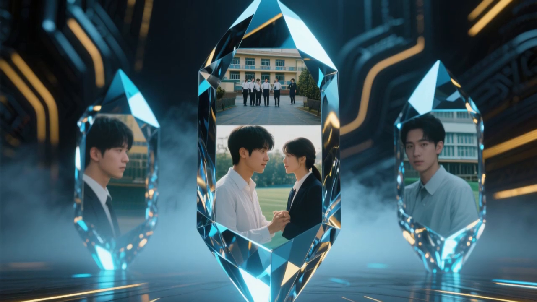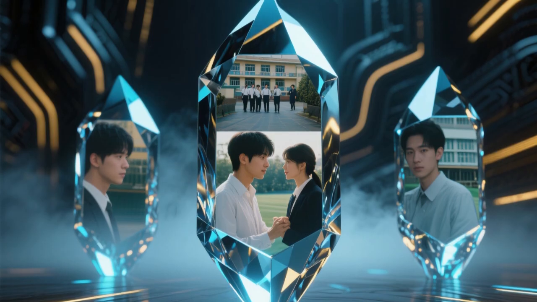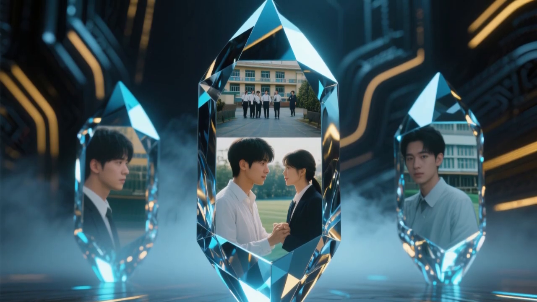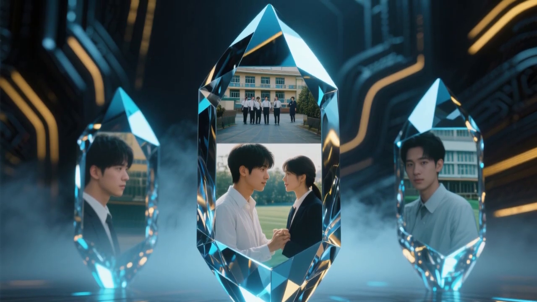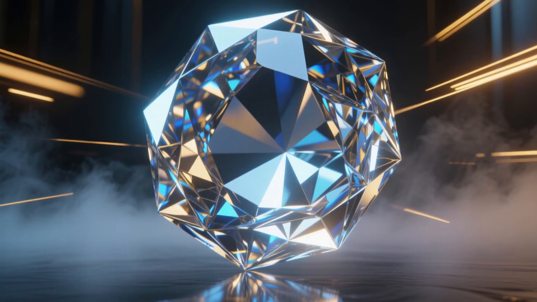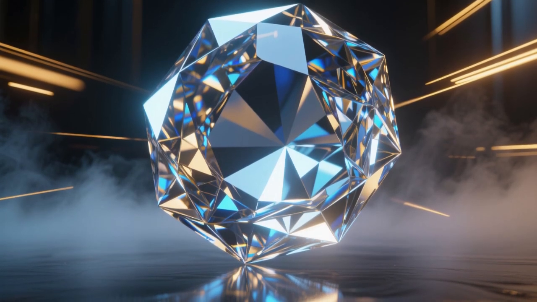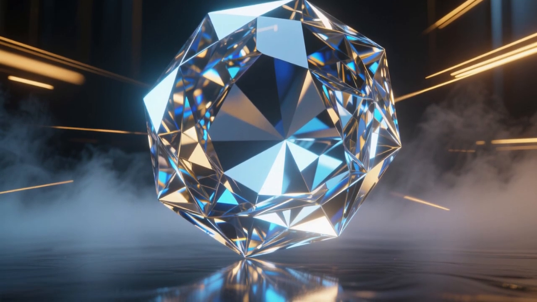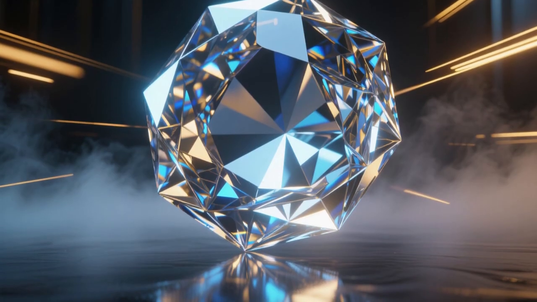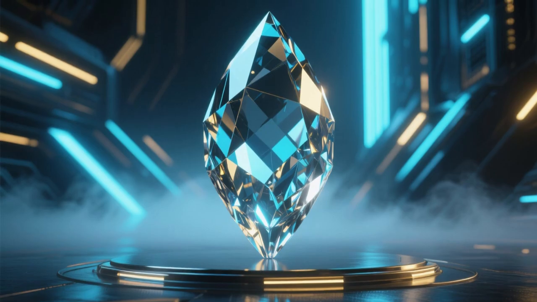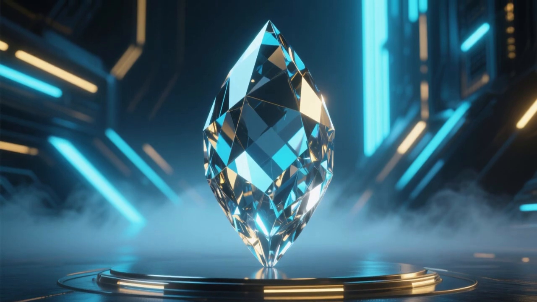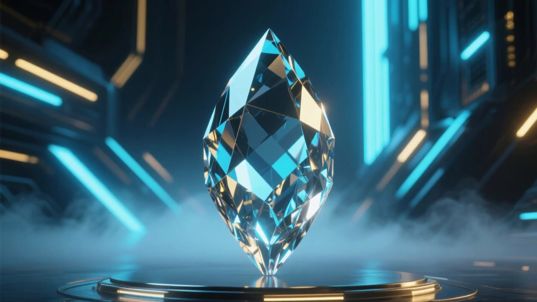Each face of the crystal is a moment. Your first day of school, the night you fell in love, the morning you said goodbye to someone you would never see again. From where you stand, only one face catches the light. That is your present. But if you turn the crystal, another facet gleams, another moment comes into view. The others don't vanish. They are still there, just not illuminated.